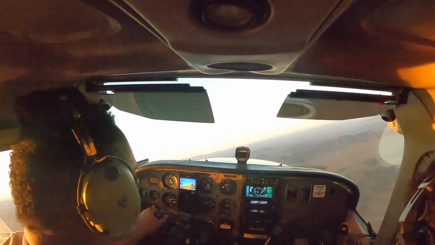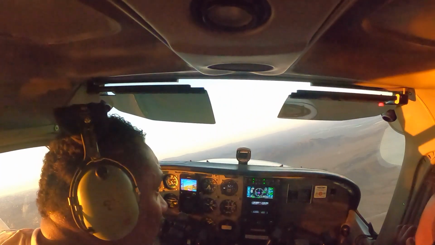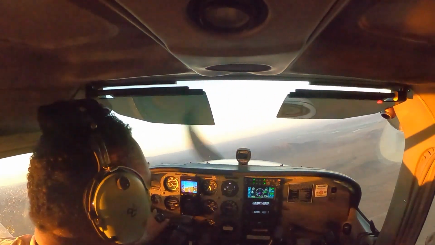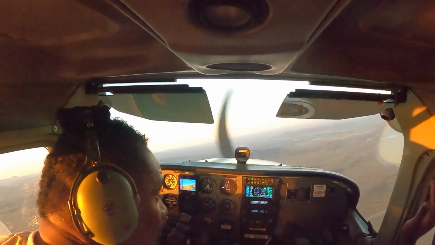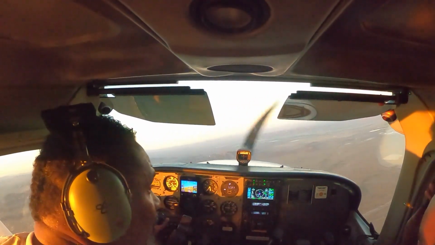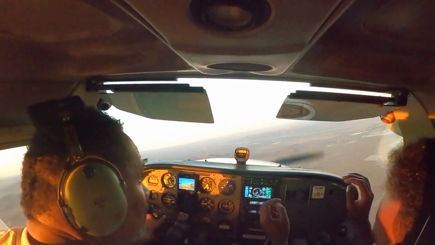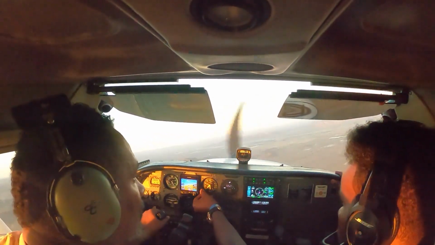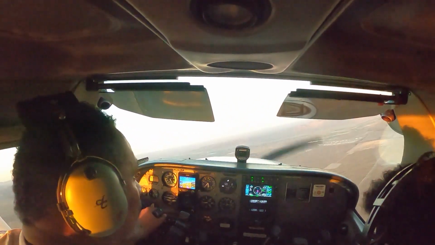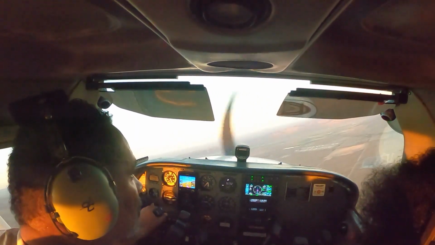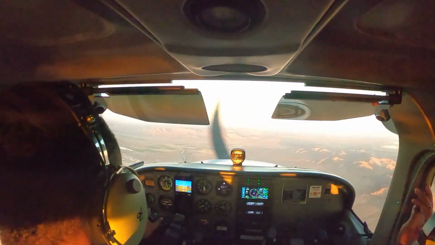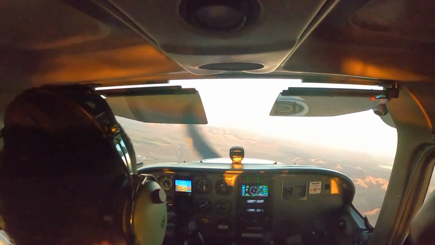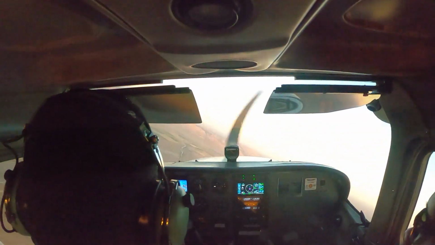The basic maneuvers consist of straight and level flight, turns, climbs, descent, slow flight, power off stalls, power on stalls. And some of the advanced maneuvers are steep turns, emergency descents, emergency landing, and using ground references for maneuvers like turning around a certain point, and also doing S-turns, and also rectangular course.